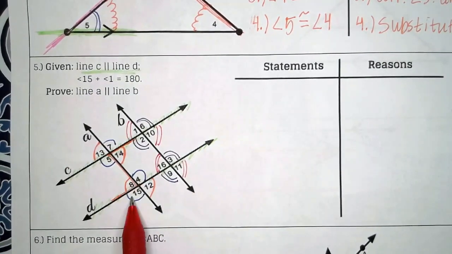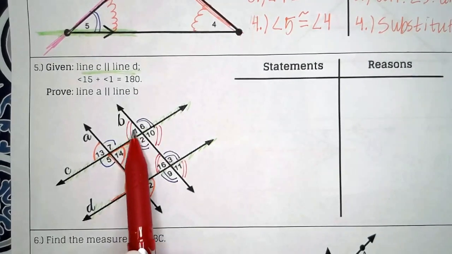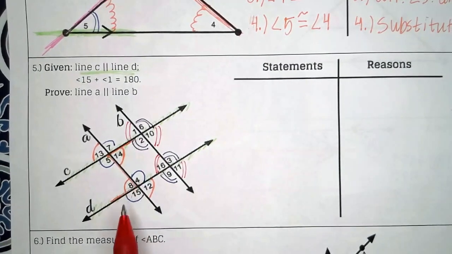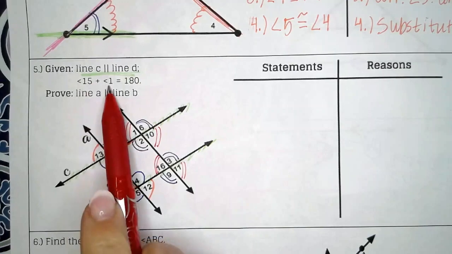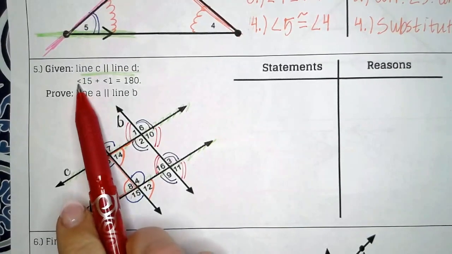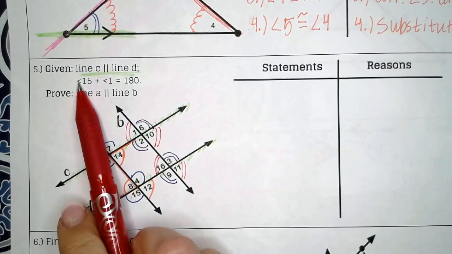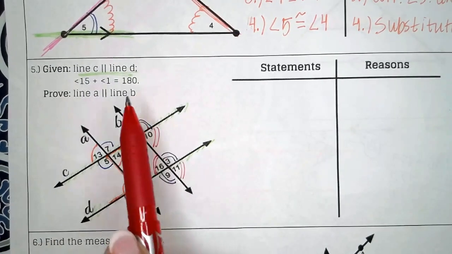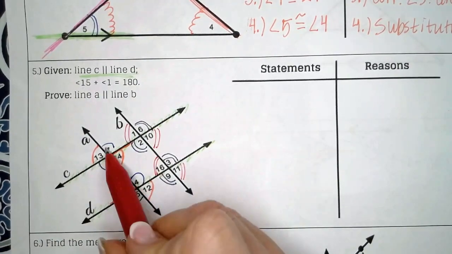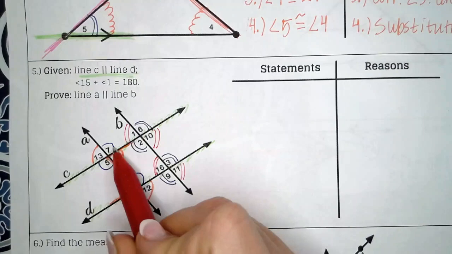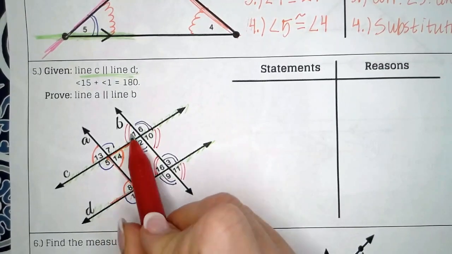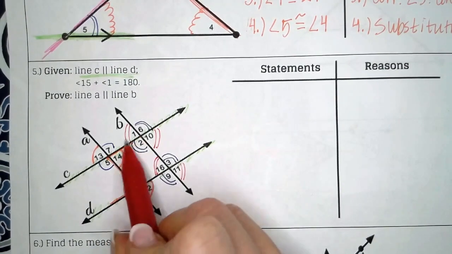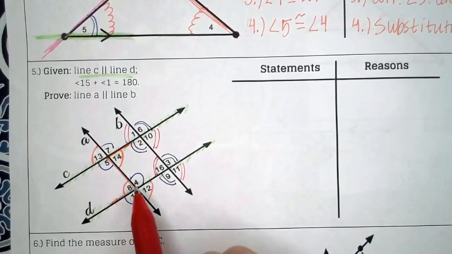That when you add them, they equal 180. What does that mean about angle 1? Angle 1 is the blank of angle 15. Starts with an S? Yeah, supplement. They're supplementary angles. 4 and 7 are equal. Well, these are same side interior. If they add up to give you 180, doesn't that tell you A is parallel to B?